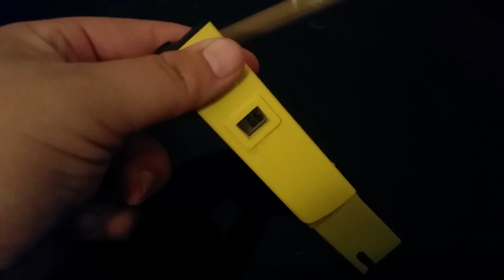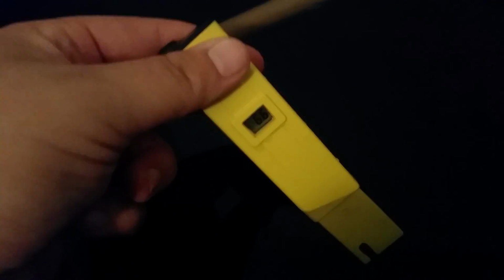So we're at 6.6. We don't want to add too much more, especially if it stays at 6.6 or it's slowly popping up and down. You don't want to add any more of that stuff. It's really not that great, the pH up or down. So we're going to go ahead and water.